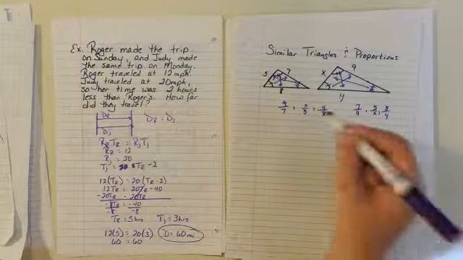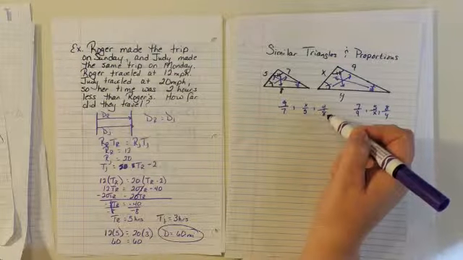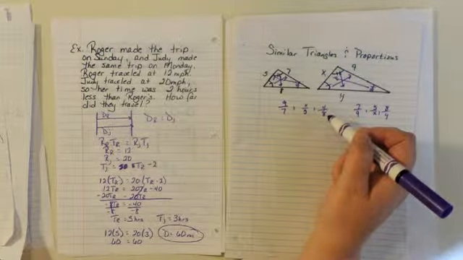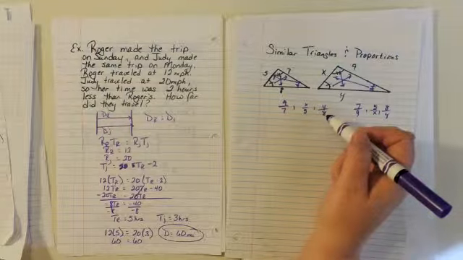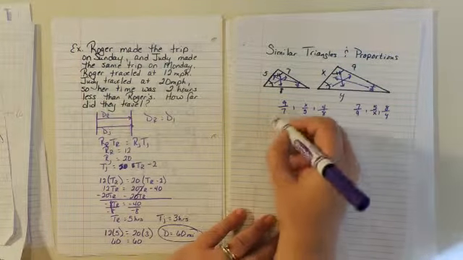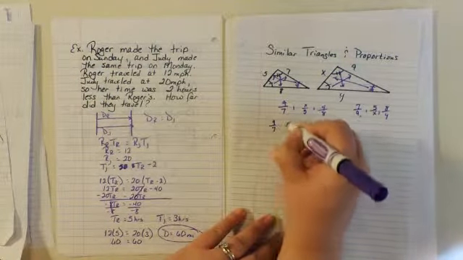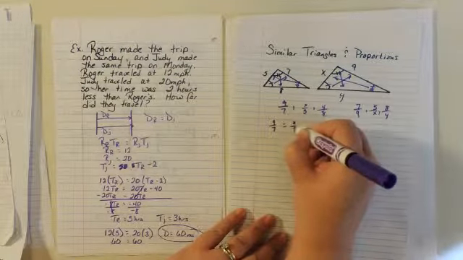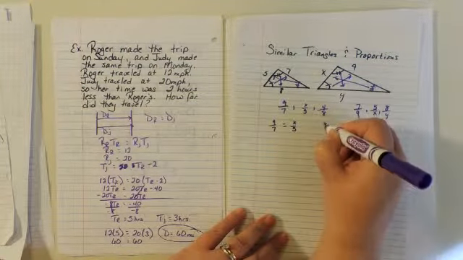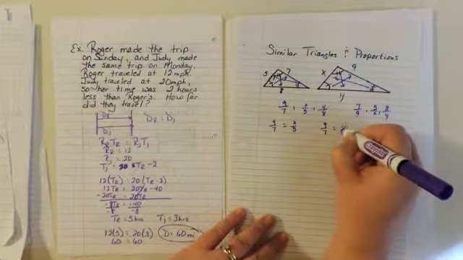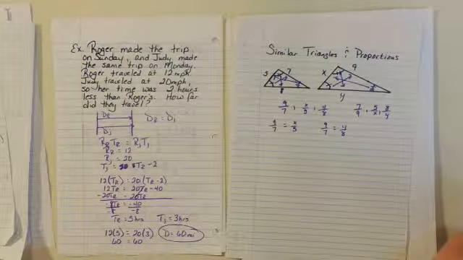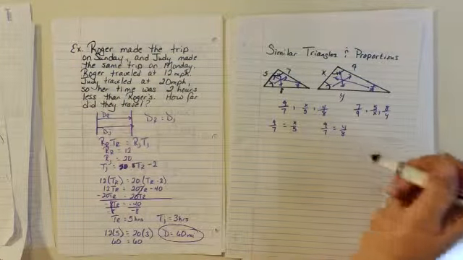Okay, so now we can set these ratios equal to each other. And remember, that's what a proportion is. It is ratios that have been set equal to each other. So 9/7 equals x over 5. And 9/7 also equals y over 8. And now we can cross multiply and solve for x and y.